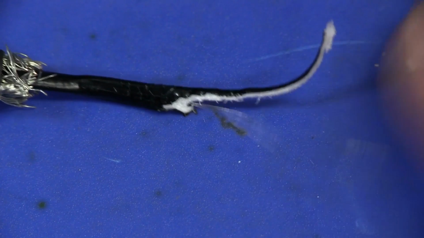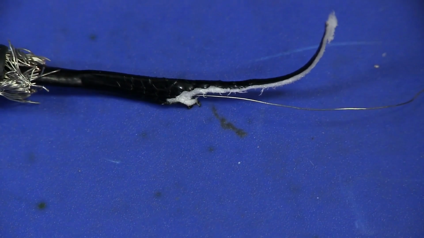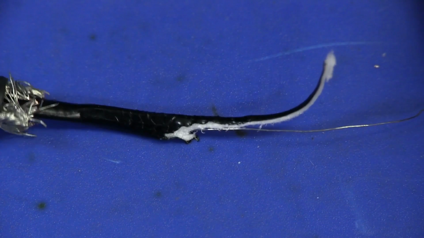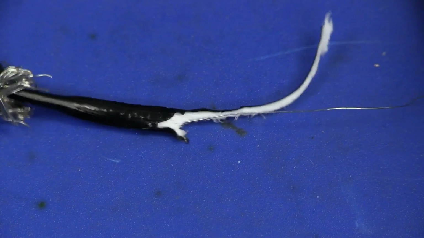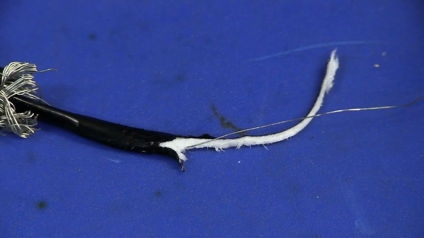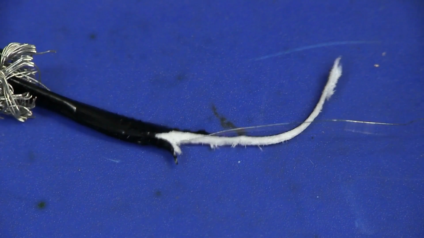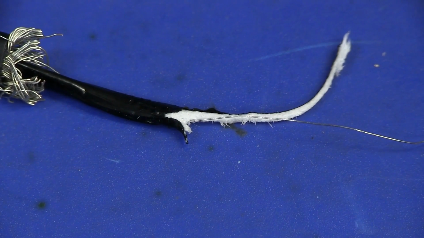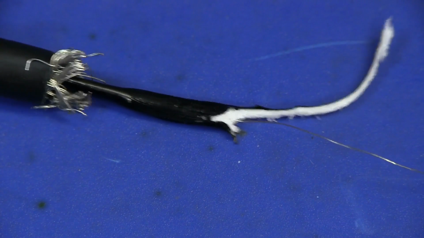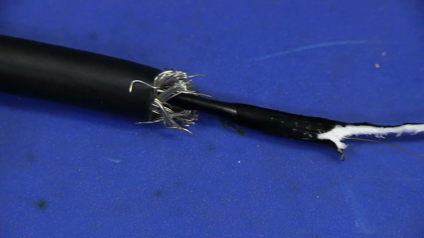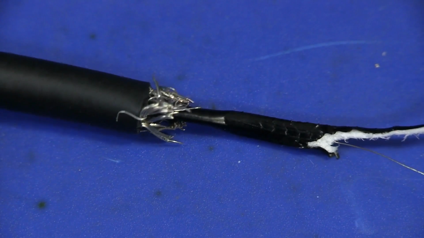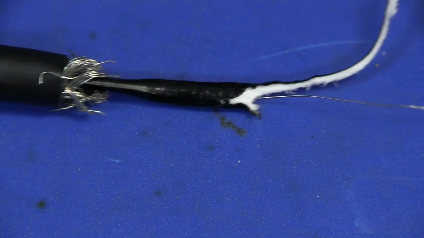I mean, this is only a 60 megahertz one, so this isn't a particularly high performance one at all, but you can see the white foam insulation in the core there, and that'd have a very low dielectric loss, very specifically chosen for the task. Then there's a black outer protective jacket there, and then the braid shield, and then the outer jacket on top of that.